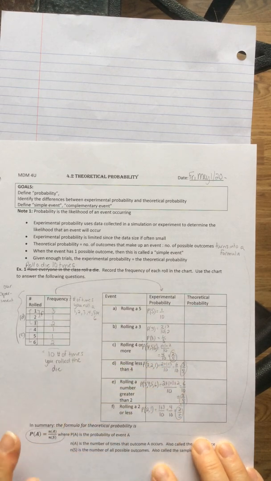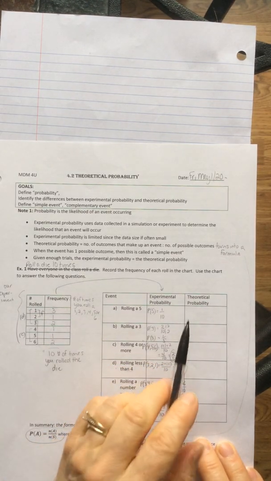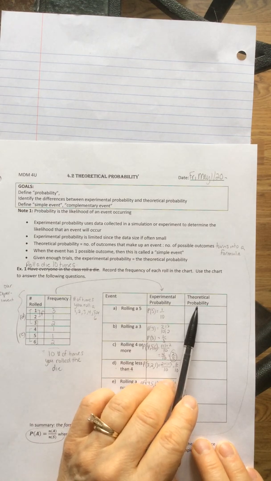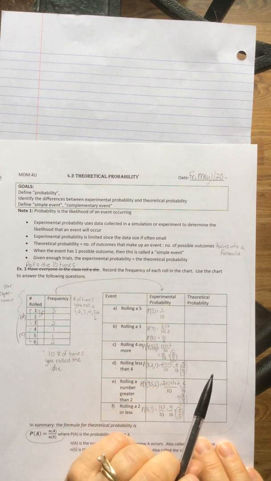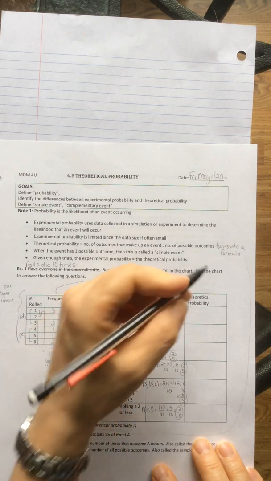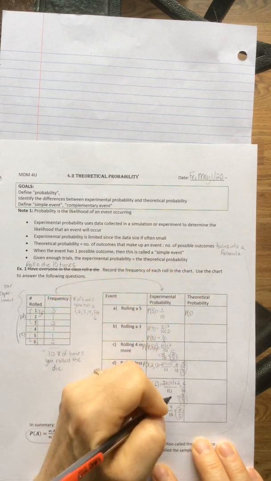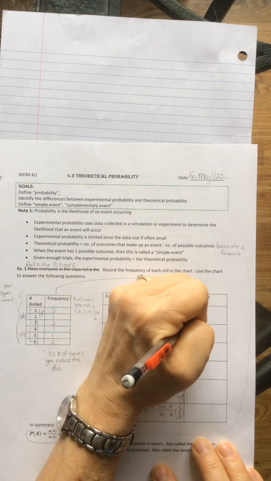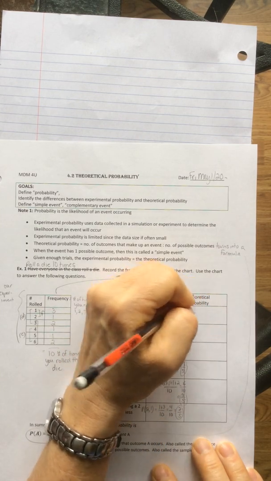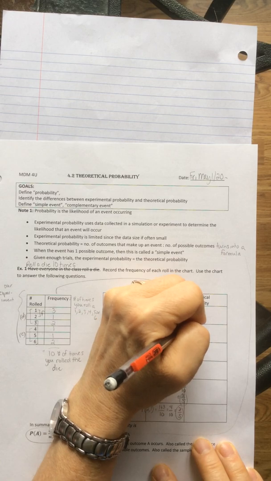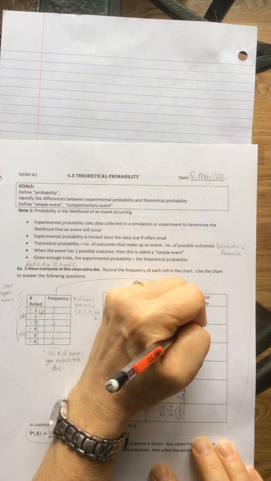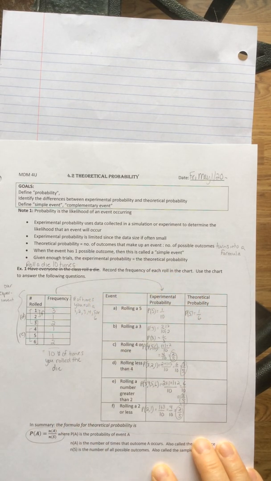Now the theoretical probability is what would you get if you actually looked at the die, okay? So rolling a 5, probability of rolling a 5, there's only one 5. So the theoretical probability is 1 out of 6, okay?